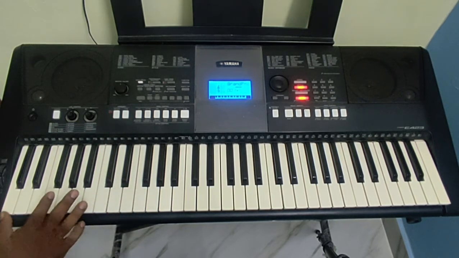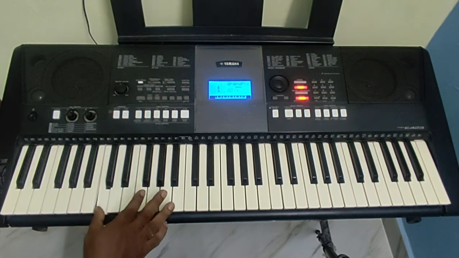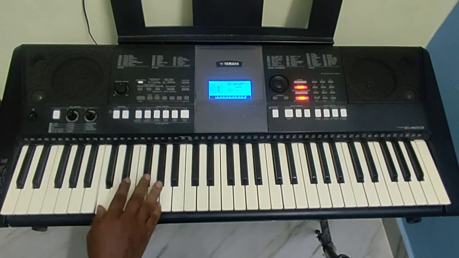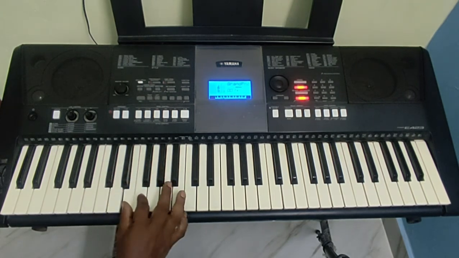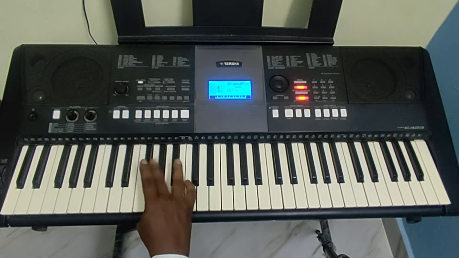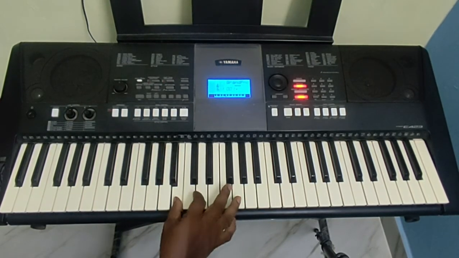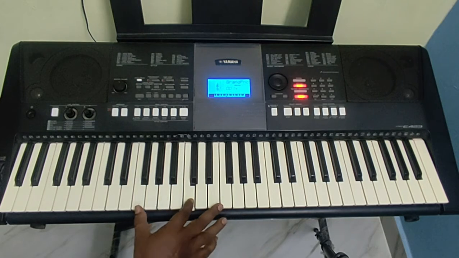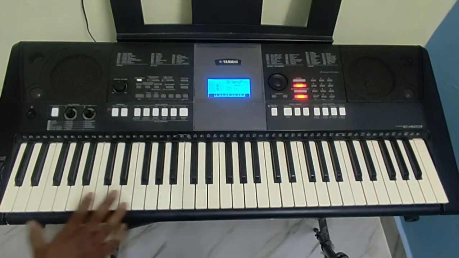From this C to this C is an octave. From this C again it gets repeated: C, C sharp, D, D sharp, E, F, F sharp, G, G sharp, A, A sharp, B, C. So we pressed the keys of one more octave.